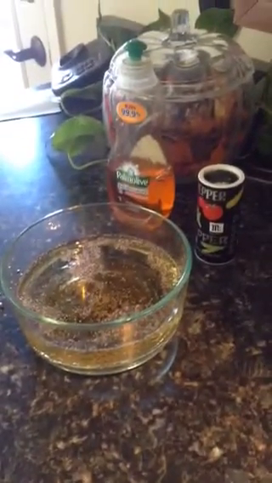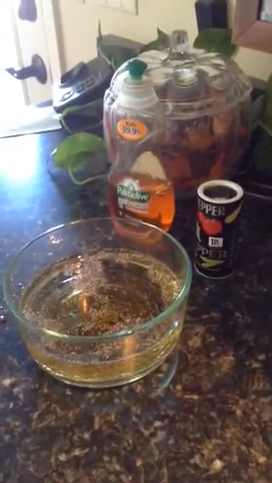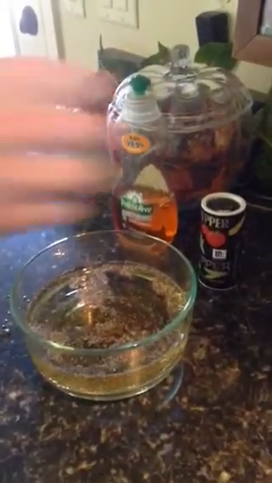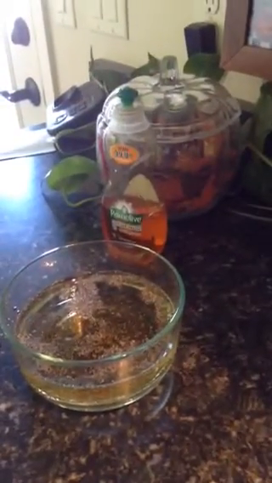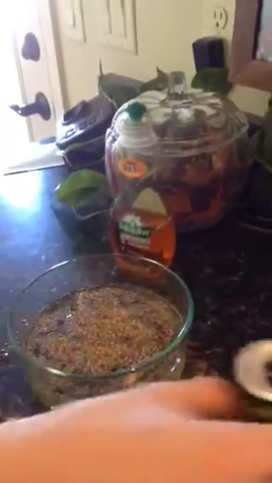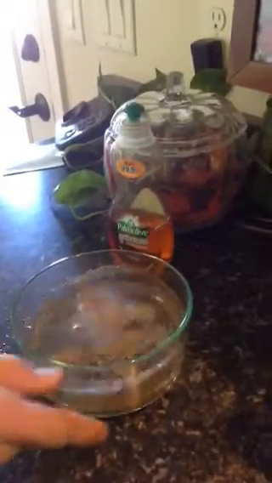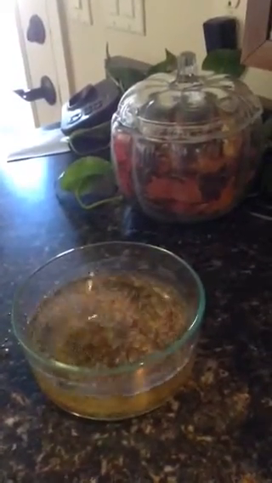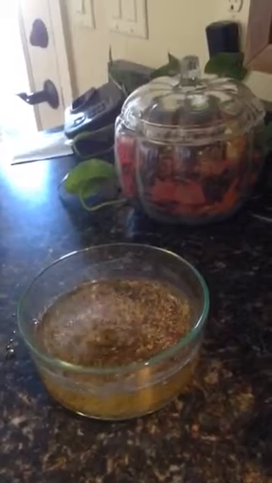Let's try that again. We'll get some more pepper in there. You already saw what happens normally. Okay. I'll get some antibacterial soap on my finger.